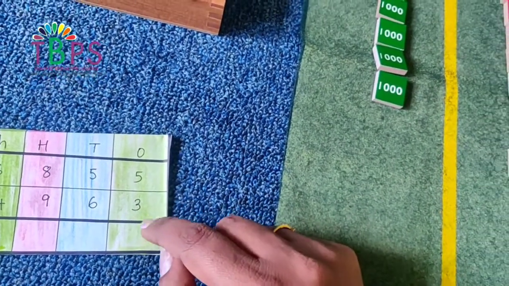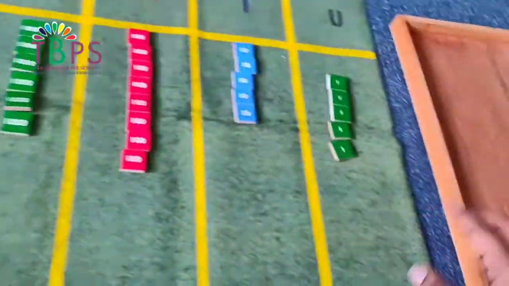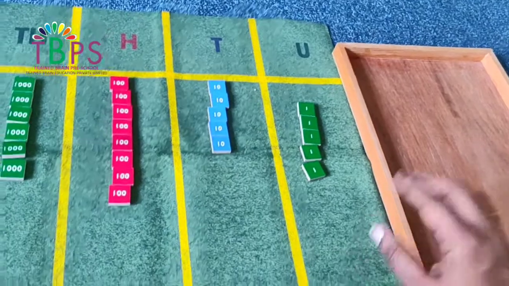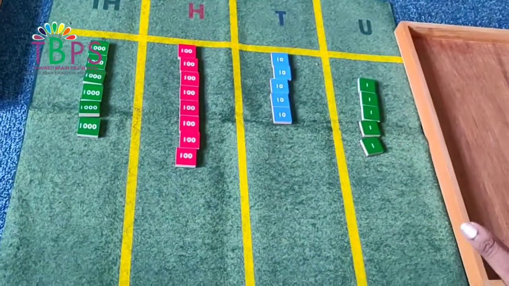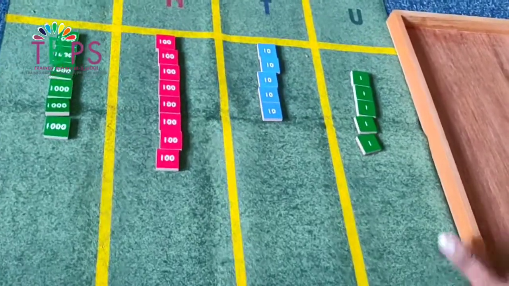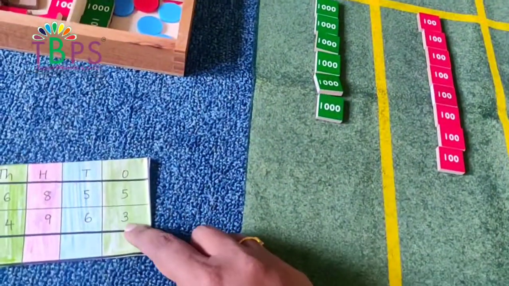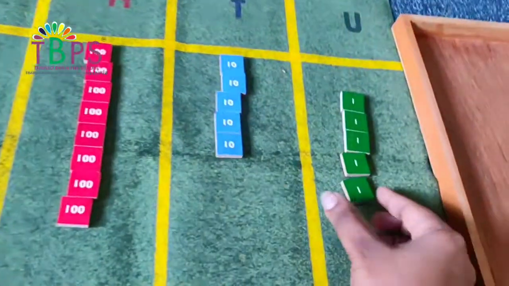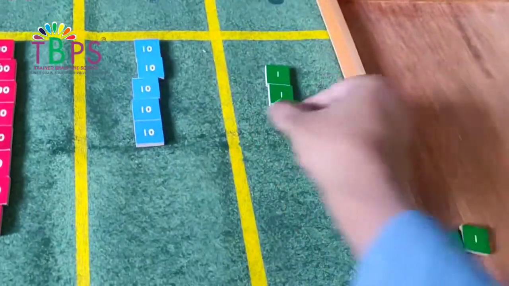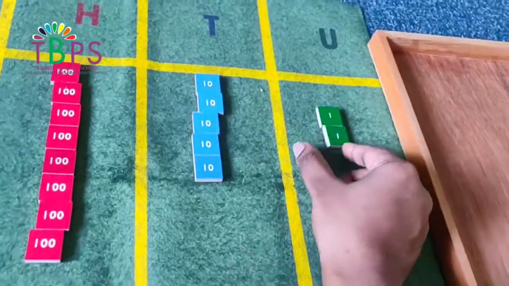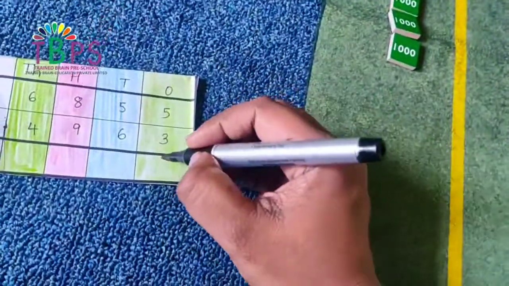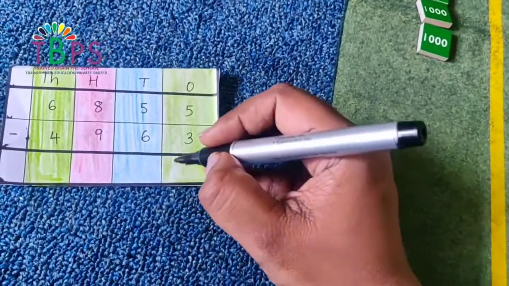Before we initiate the subtraction process, always make sure that you have an empty tray so the child will be able to remove or take away the quantity and place it in a close by space. Okay, so let's quickly take back 3 ones from 5 ones. So I'm going to take away 3 ones. 1, 2 and 3. How many are remaining? 1 and 2. So we have 2 ones remaining.